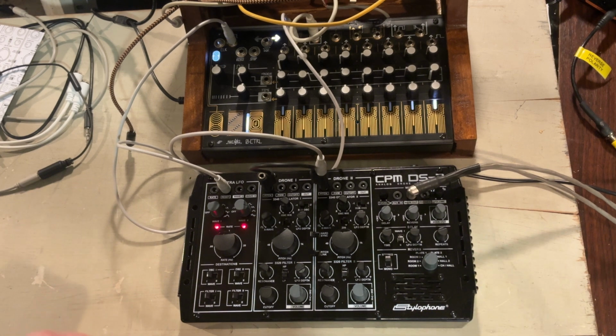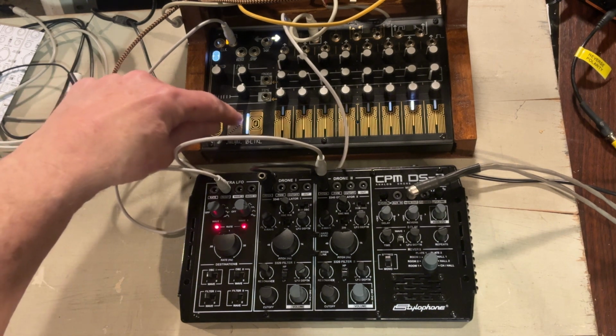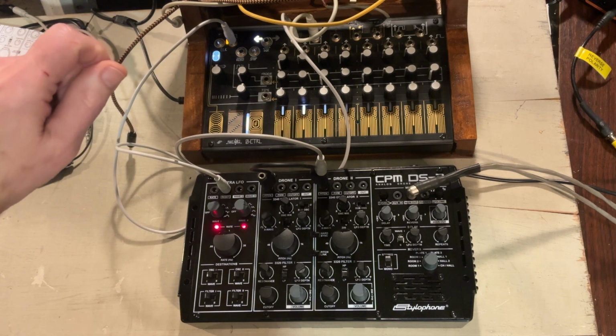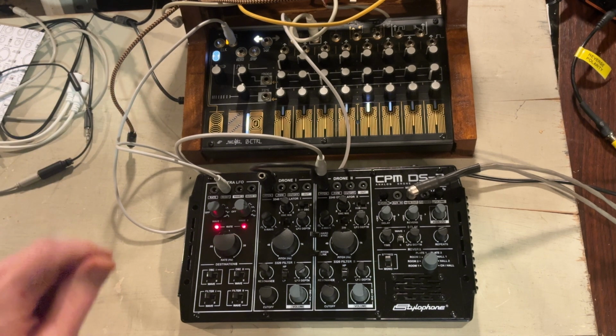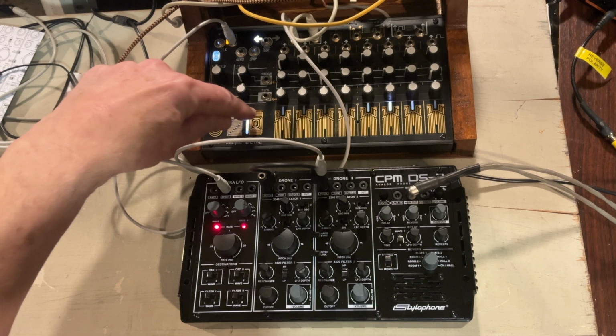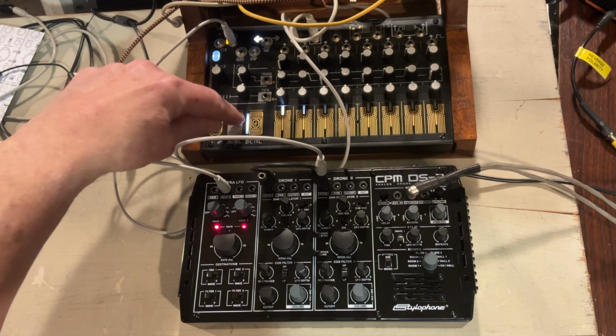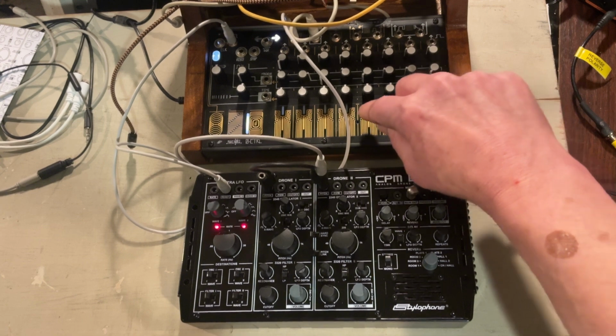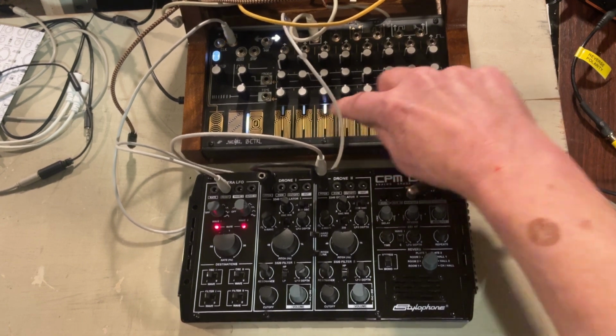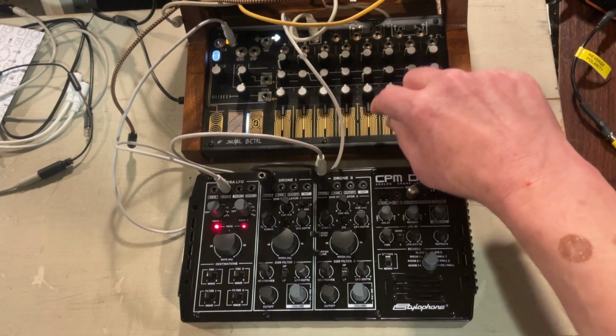And reverse the sequence. And we'll go back forward, and you can also trigger individual notes here.